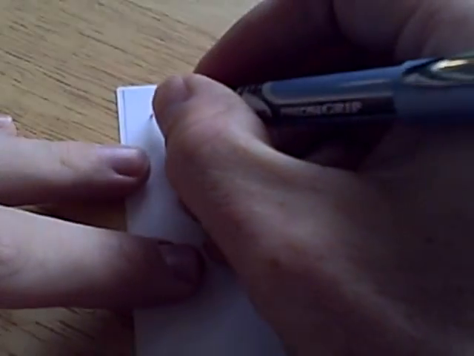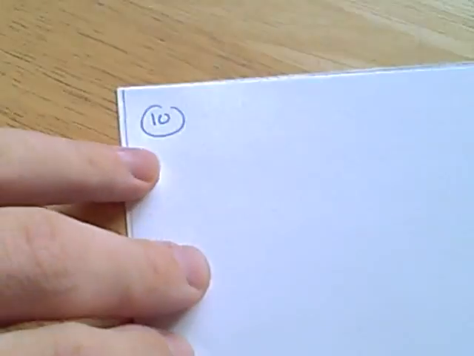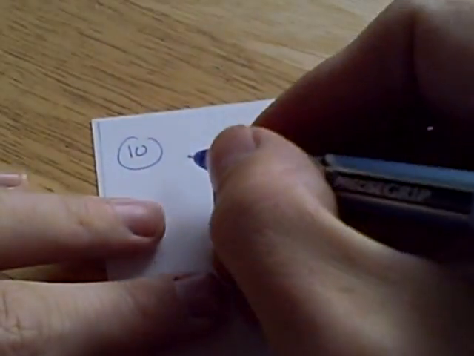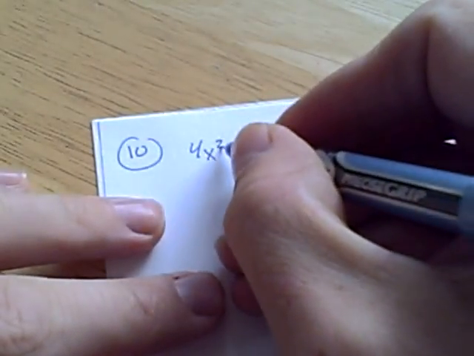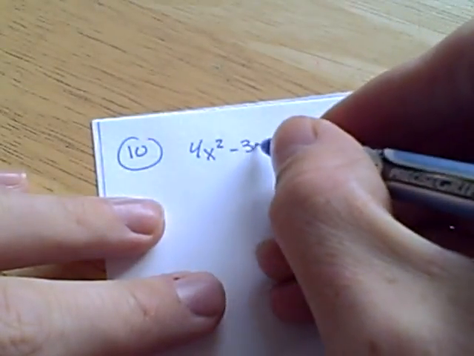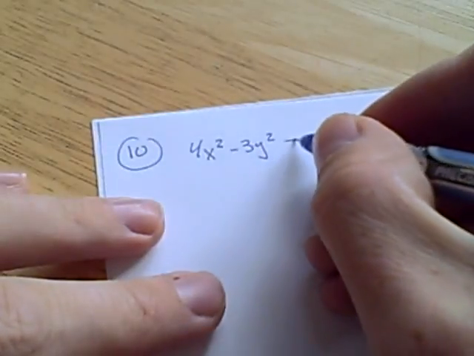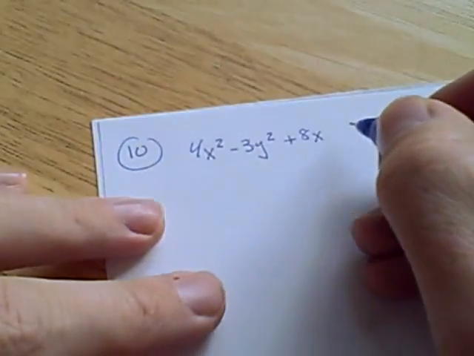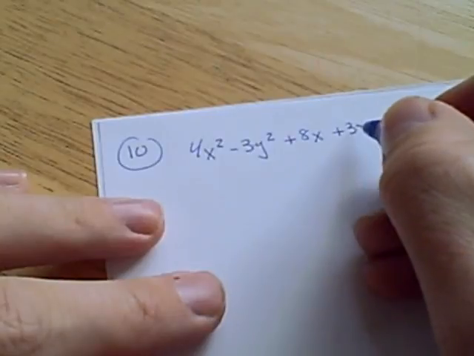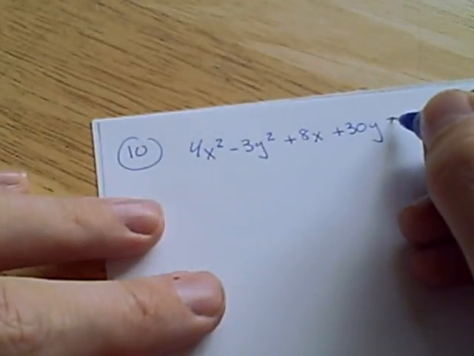Alright, welcome back. We're going to do number 10. Number 10 is a little more involved, so we'll have a separate video just for that. What number 10 is about is you're given this rather messy looking equation, and you're asked to determine what kind of conic section it is, and you're also asked to find the foci.